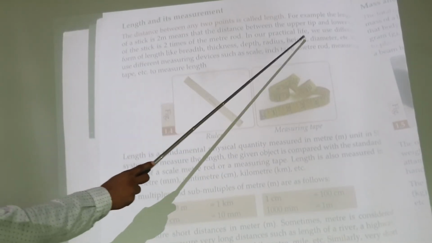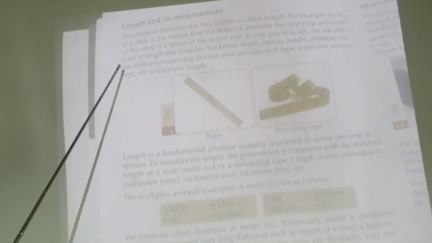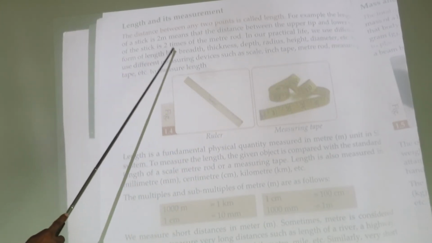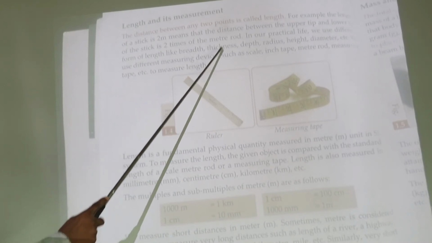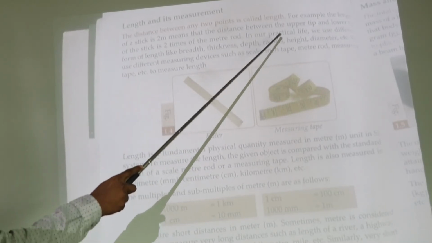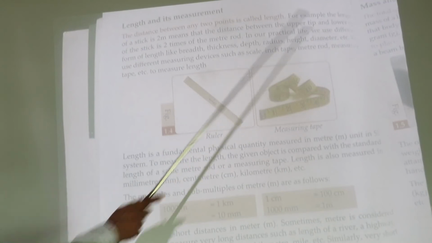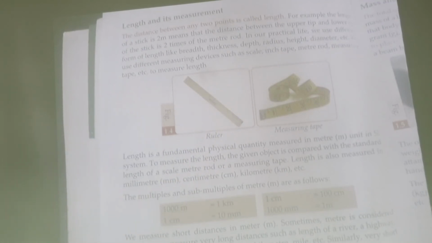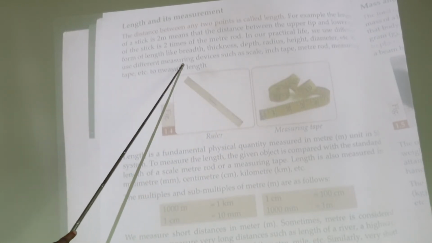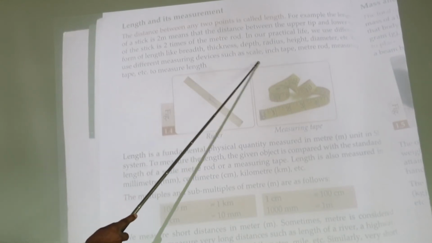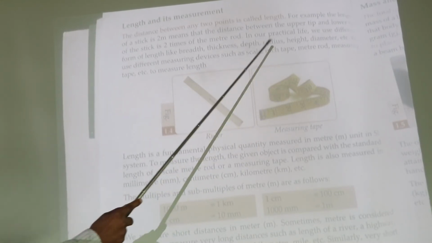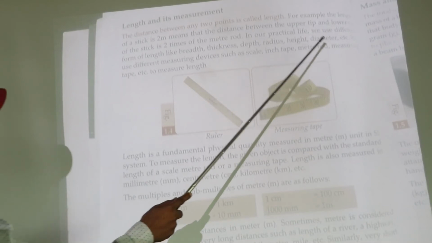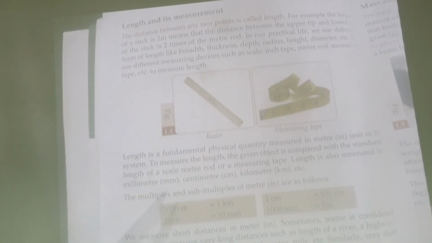In our practical life, we use different forms of length like breadth, thickness, depth, radius, height, diameter, etc. We use different measuring devices such as scale, inch tape, meter rod, measuring tape, etc., to measure length.